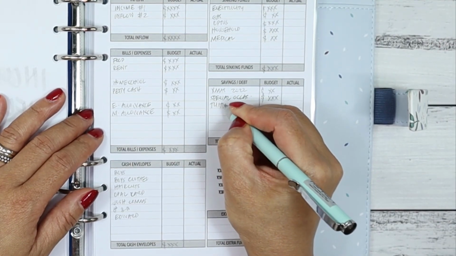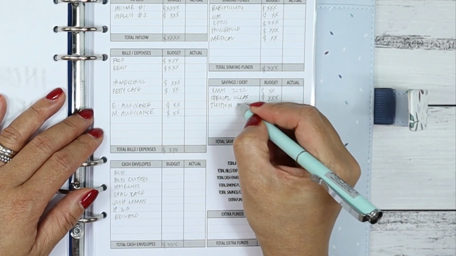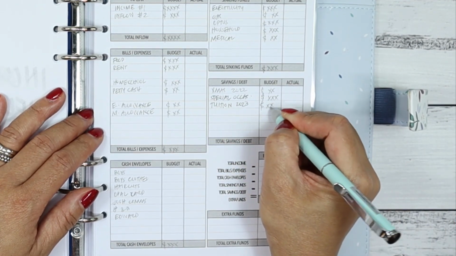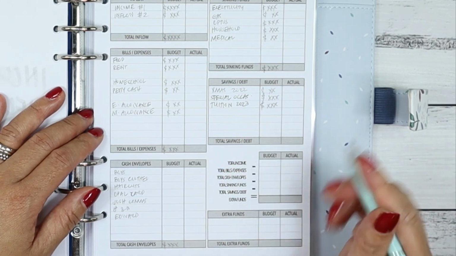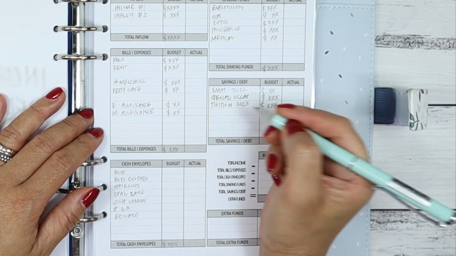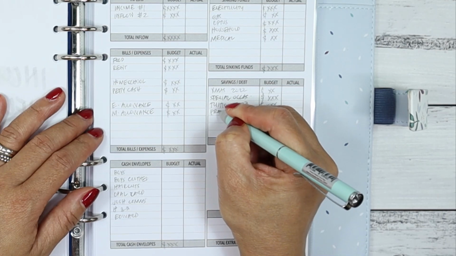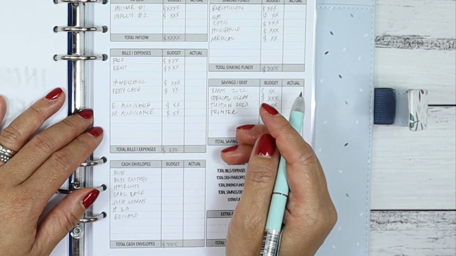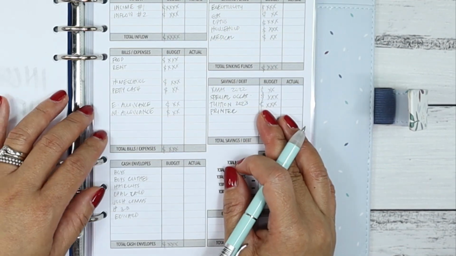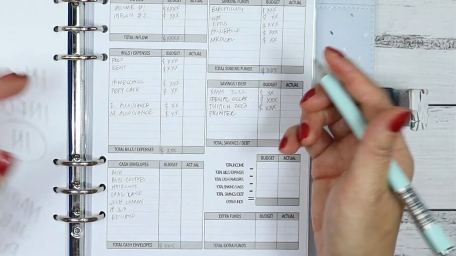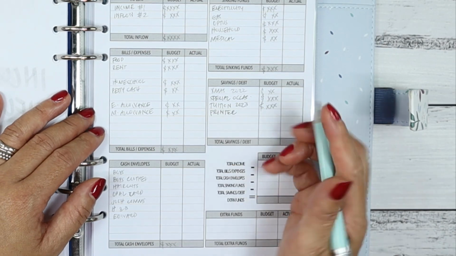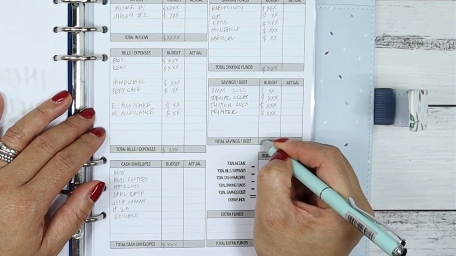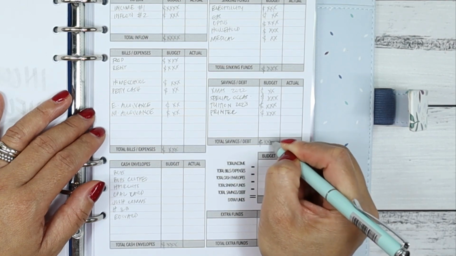My son, who's the older one, is nearly 15, so he's in high school, so I put money aside for his tuition for 2023. The other thing is I want to save up for a printer. I just have a basic printer. It prints okay on A5, but sometimes it'll get caught and chew it up, so I want to save some money to buy a new printer. So we put some money aside for that, and then we total that.